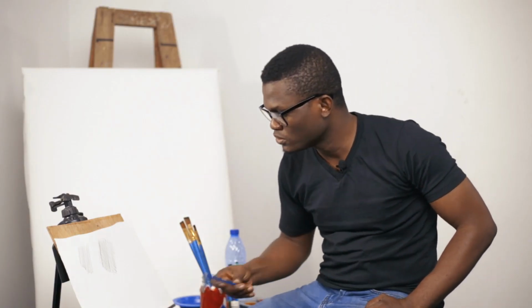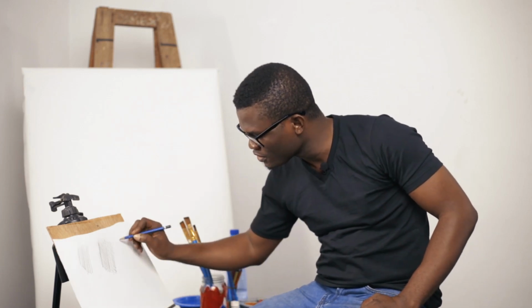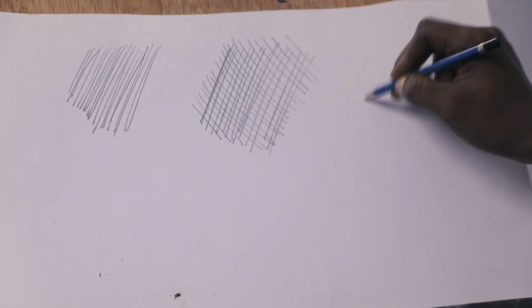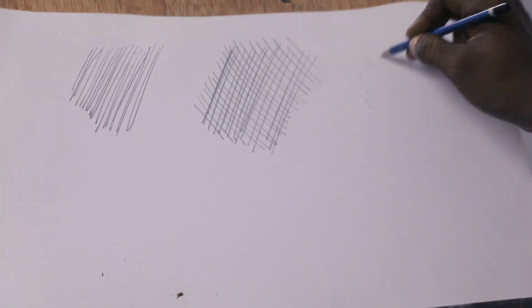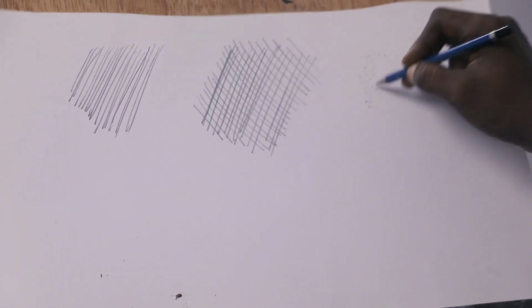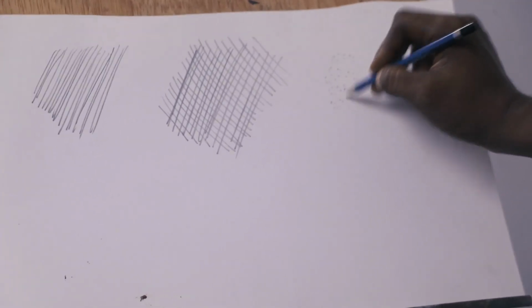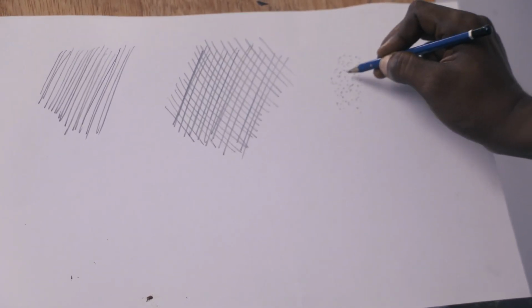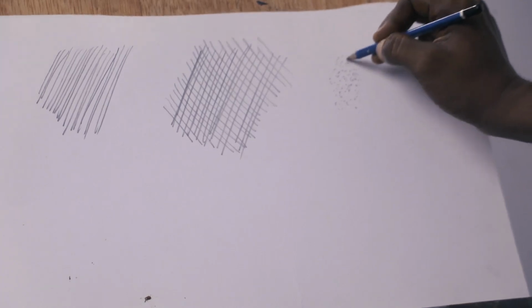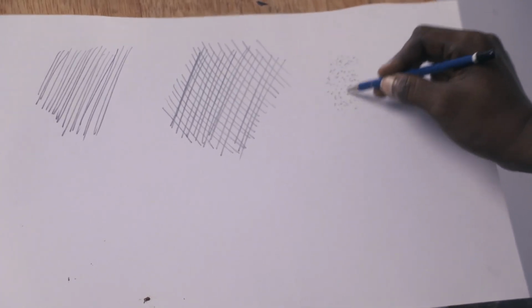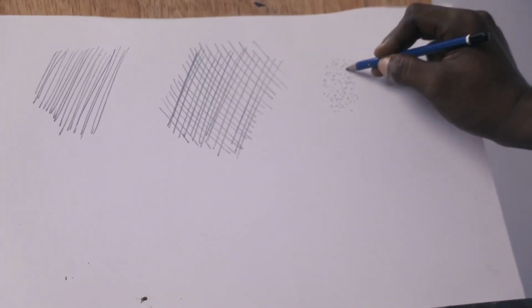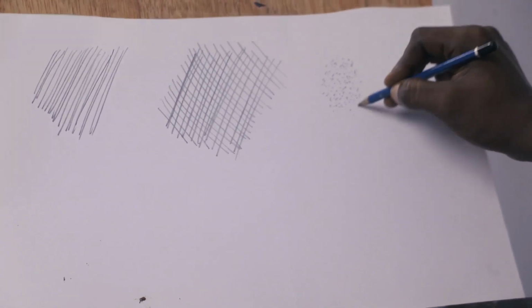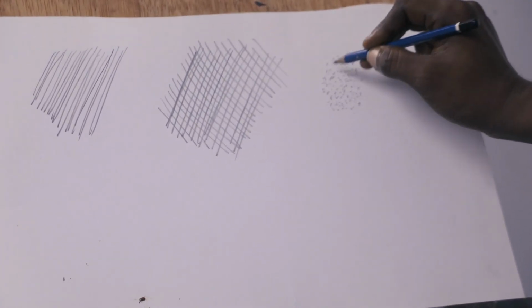Have you done that? Then the next one, we have pointillism. In pointillism, you create images with points. You create shades with points. That could take time, but if you can try it out and create a good drawing with pointillism, you will love the flow.